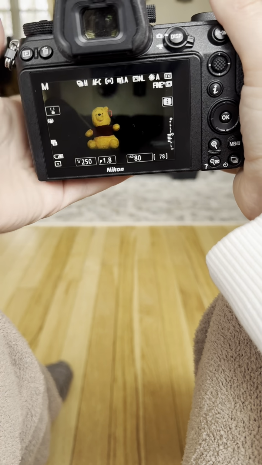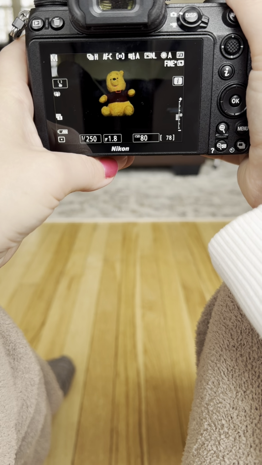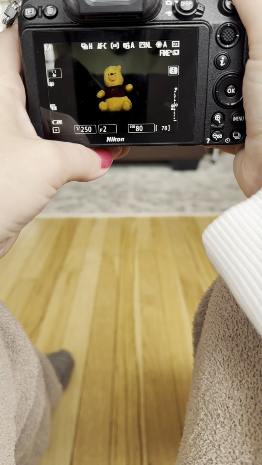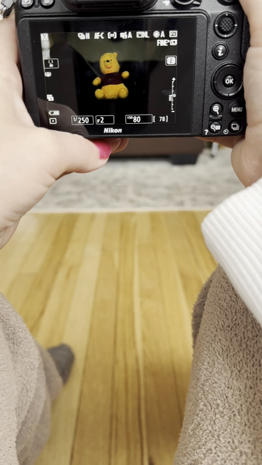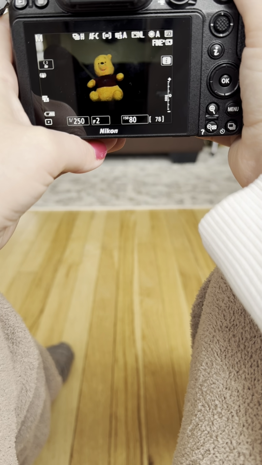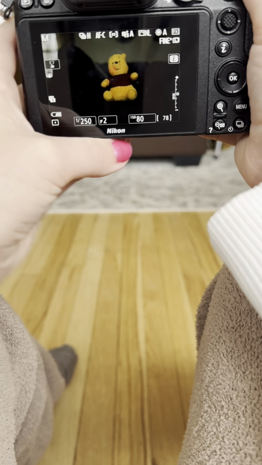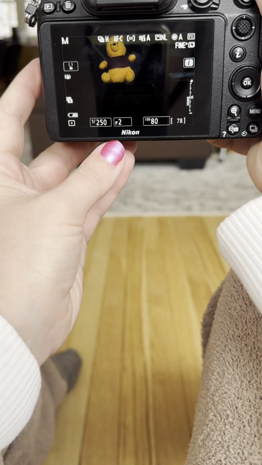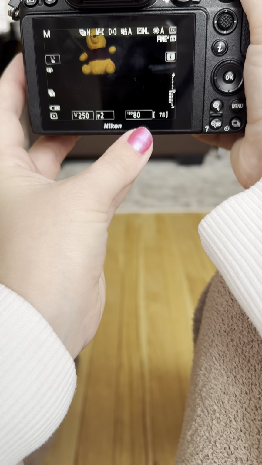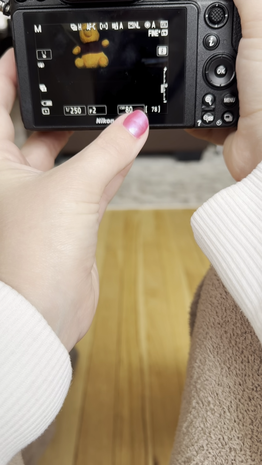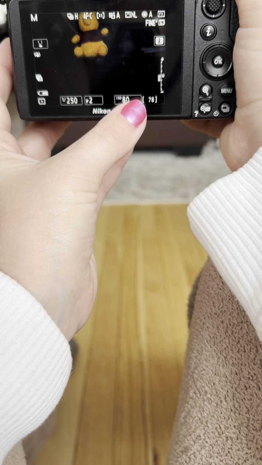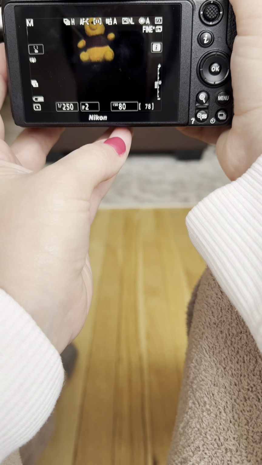I'm not going to go all the way as low as 1.8 because this lens is just a little bit soft at 1.8 and it does not perform its best when it is wide open like that. Next up, I'm going to choose my shutter speed. Your ISO will always, in 100% of the cases that I know, be the last setting that you choose.